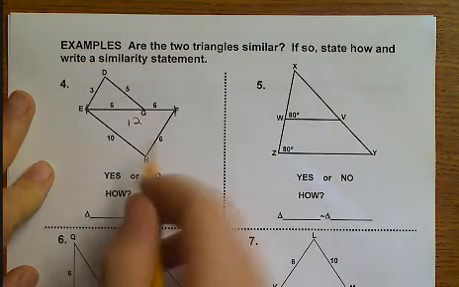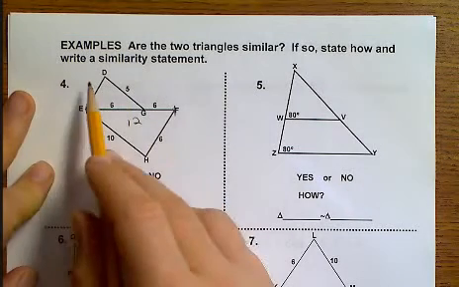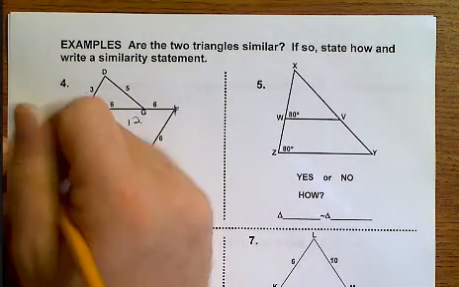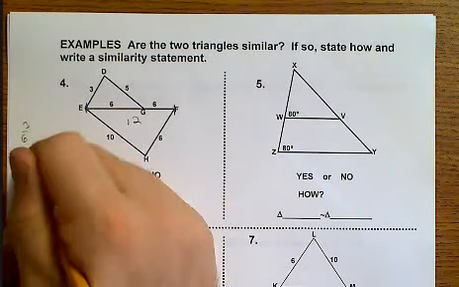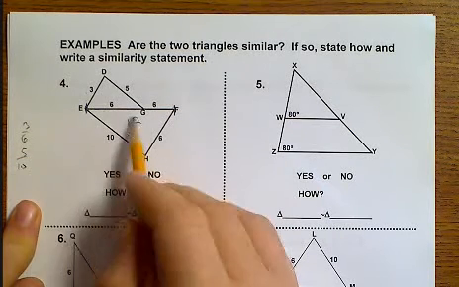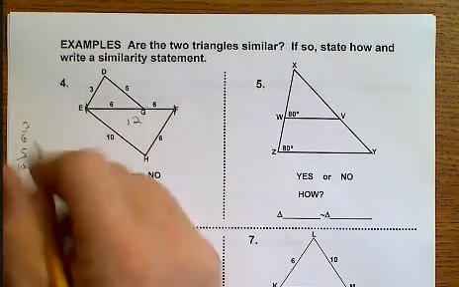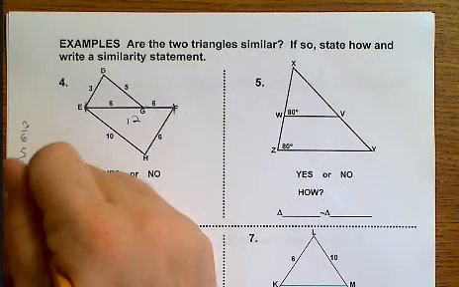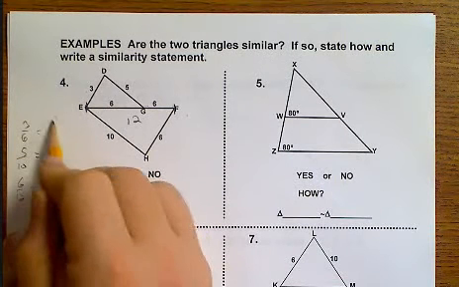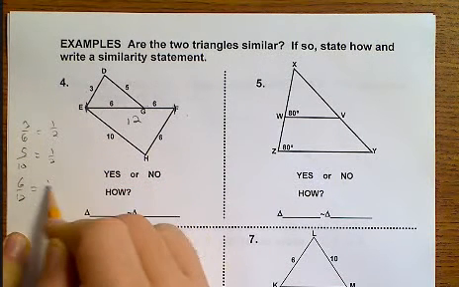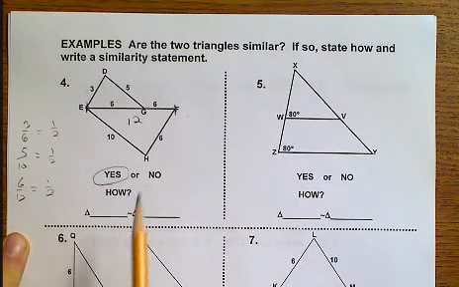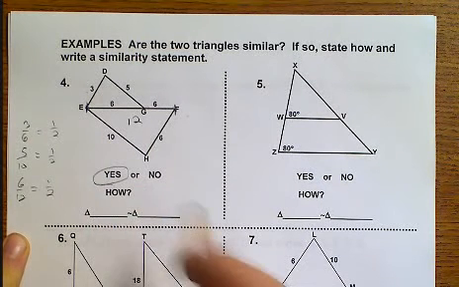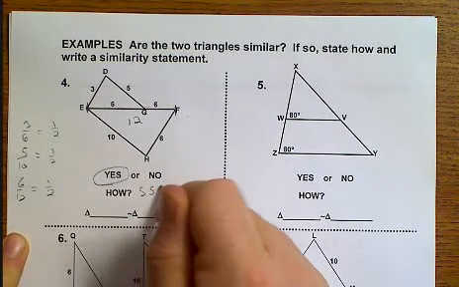My shortest sides are 3 over 6. Then I've got 5 over 10. And I've got 6 over 12. And all of these happen to equal 1/2. So yes, these are similar by side, side, side.